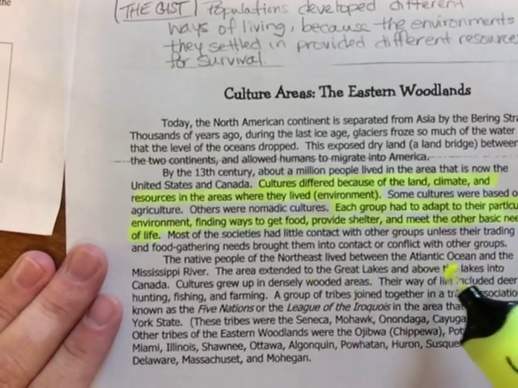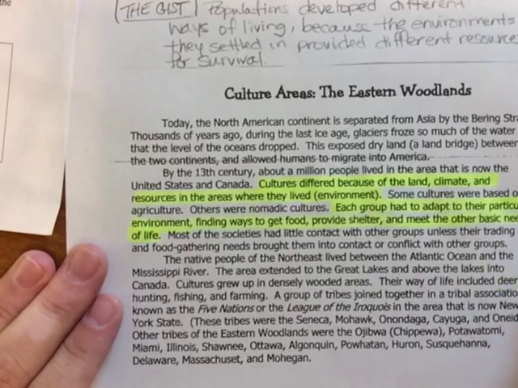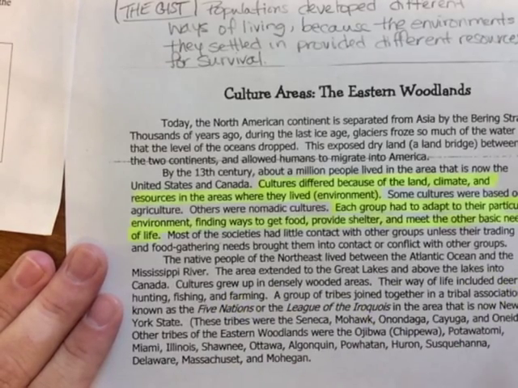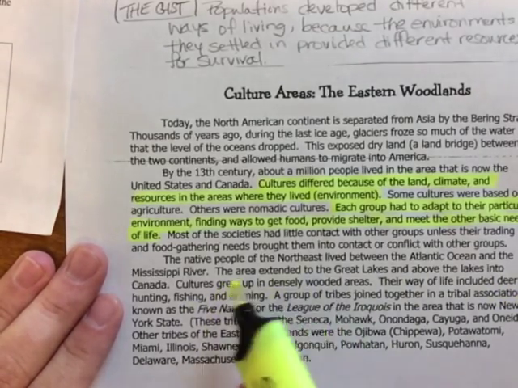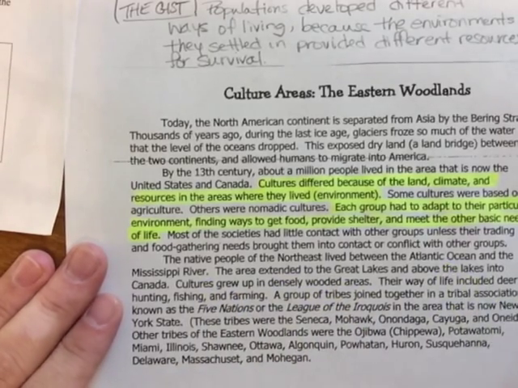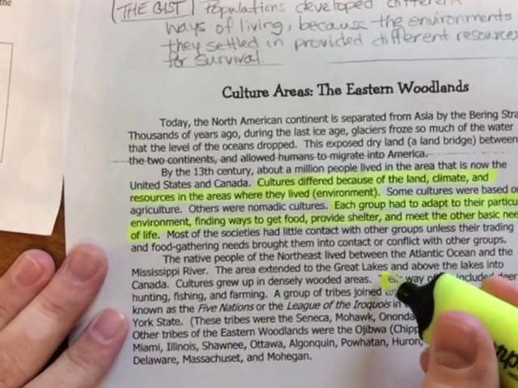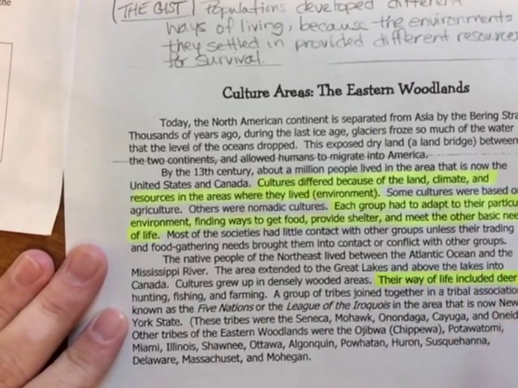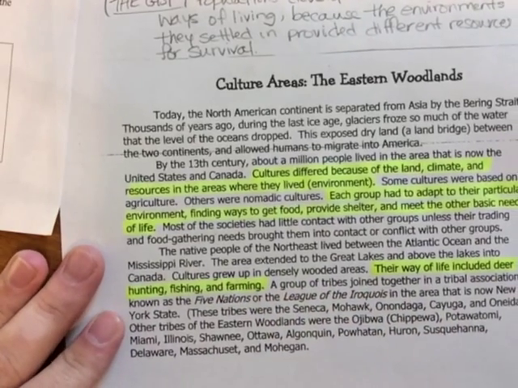So, Native people of the Northeast lived between the Atlantic Ocean and the Mississippi, extended between the Great Lakes and into Canada. They weren't asking me where the Eastern Woodlands were, so I'm not going to highlight any of that. Then it goes on to say that cultures, so populations with different lifestyles, grew up in the densely wooded area. Their way of life, so their culture, included deer hunting, fishing, and farming. I'm definitely highlighting that sentence because that tells me how people in the Eastern Woodlands lived.